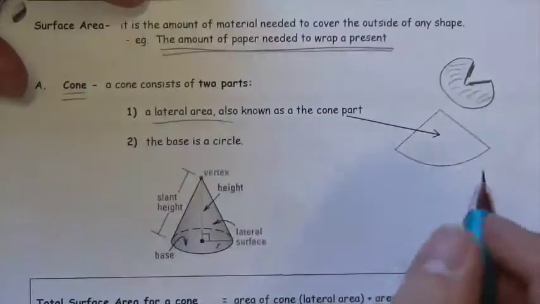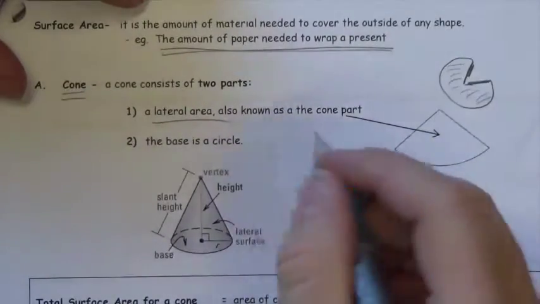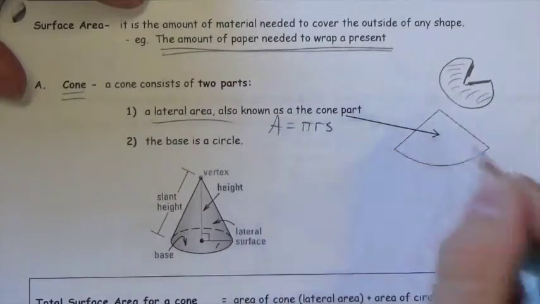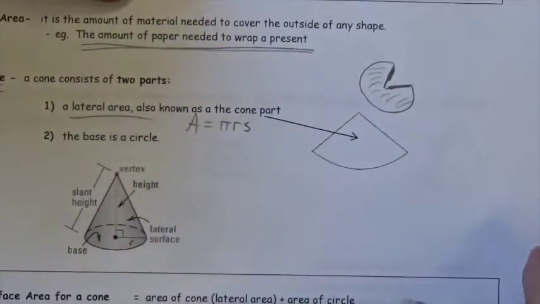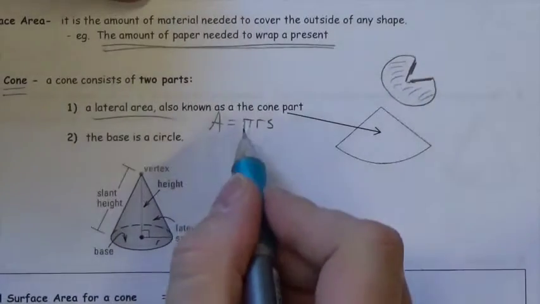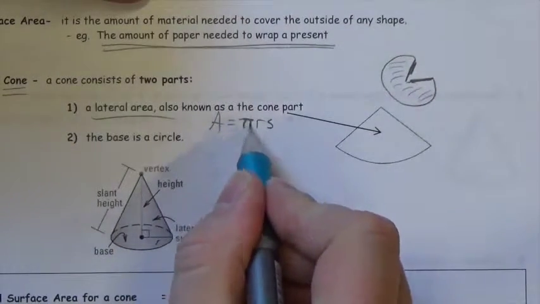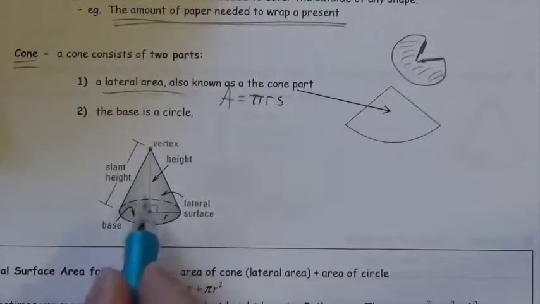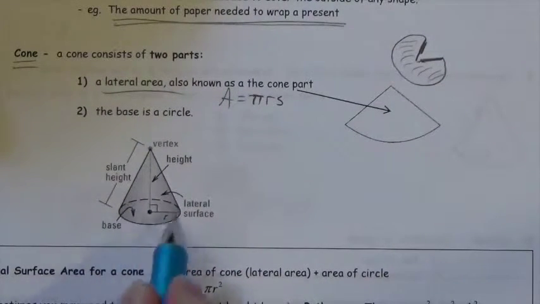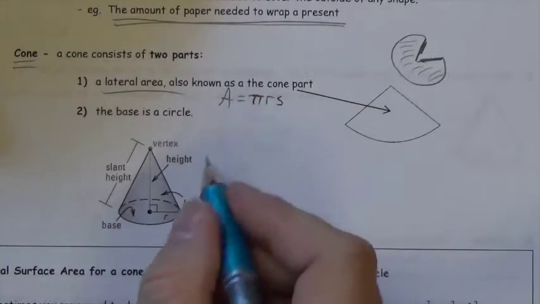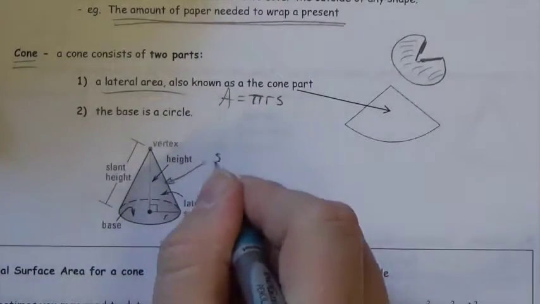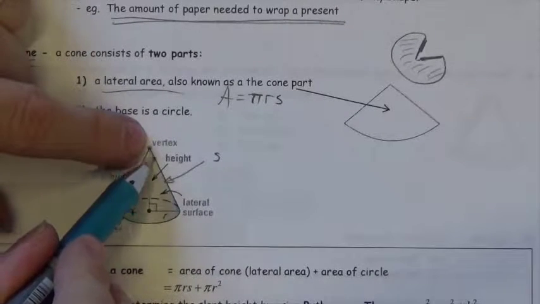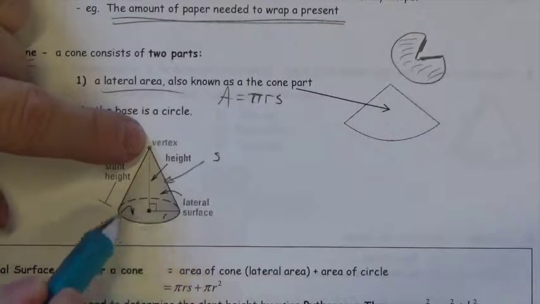That's the lateral part. The formula for that area is going to be pi r s. Pi obviously is pi, r is the radius of the circle that's formed at the base of the cone, and s is the slant height. It's the distance from the vertex of the cone, the peak, down to that circular edge.